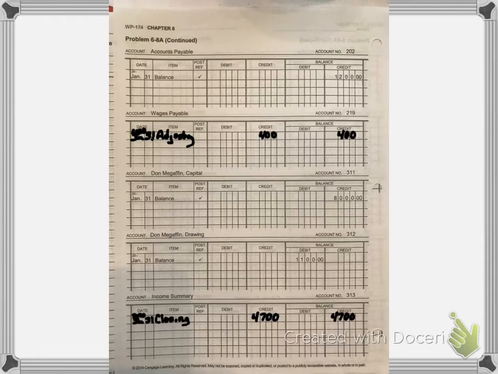Again, you're always going to have a credit to income summary from step one, and you're always going to have a debit to income summary from step two. So in step two, we're posting the debit of $3,862. Okay, so then at this point, computing the balance, you had a $4,700 credit balance and then a $3,862 debit. So your balance at this point would be $838.